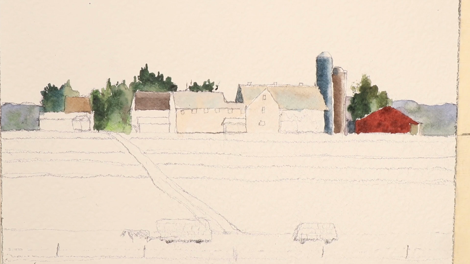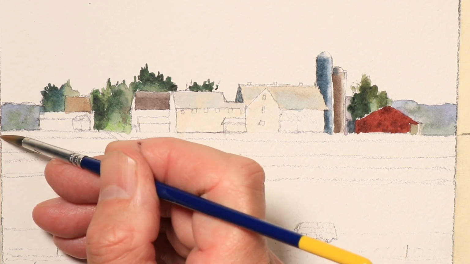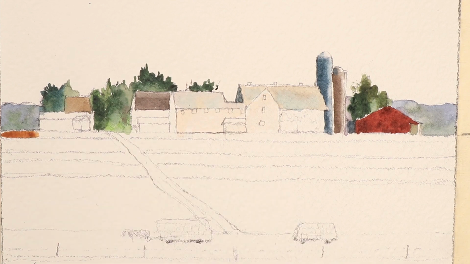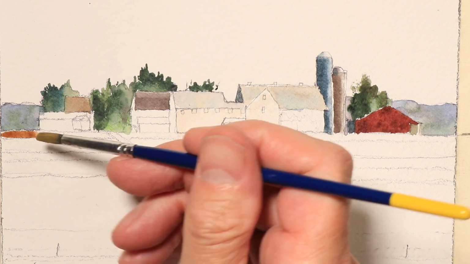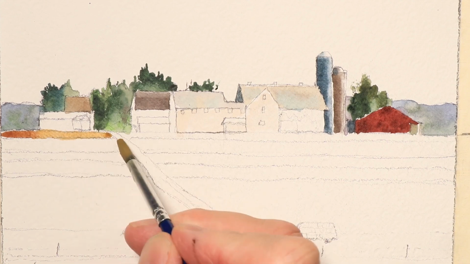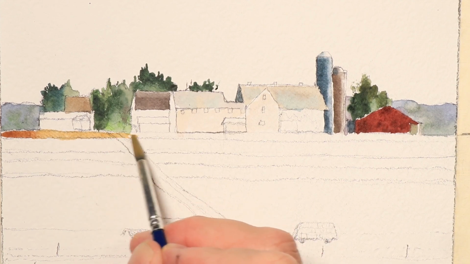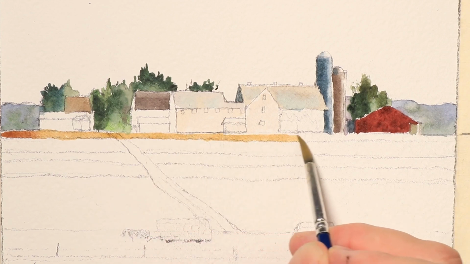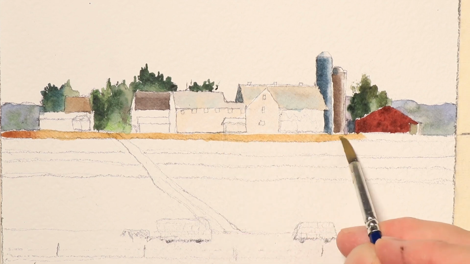So that's what I'm going to do, and I added a little touch of red. So let's see how this looks. I'll start out with a little bit like that. And it's a little bit dark maybe. So I'll add some more gold, some yellow. That's a little better. So this is like the hay and grass along the farmhouse and the barns, the silos.